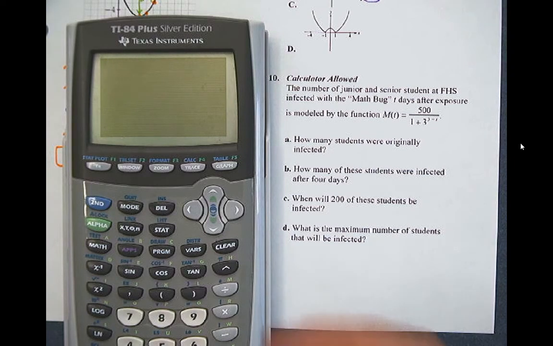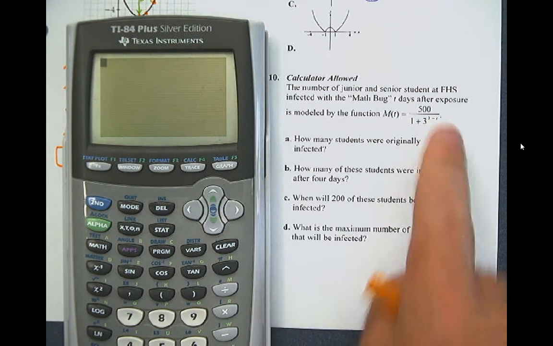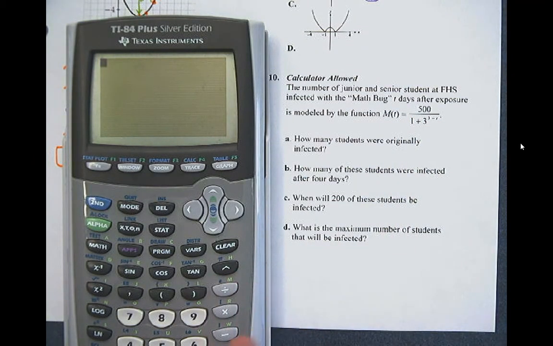Well, how many days have gone by if we're talking about the first infections? How many days? Well, none, right? Exposure had just started on day 0. So I would take this function and I would plug in 0. Now there's two ways to do this. Let's do a quick review.